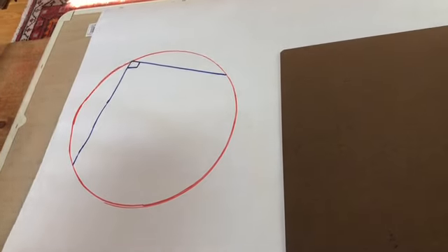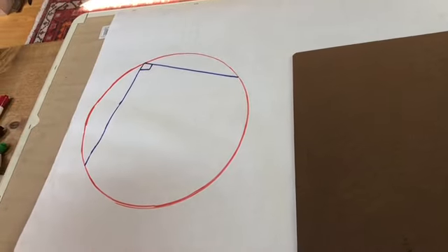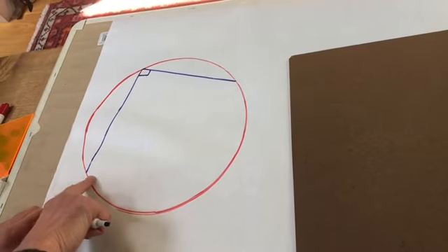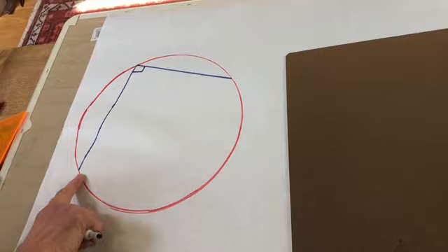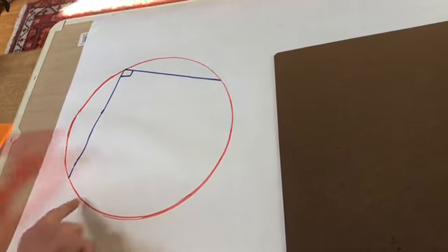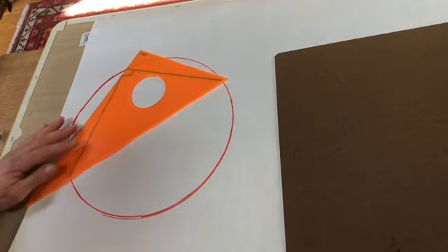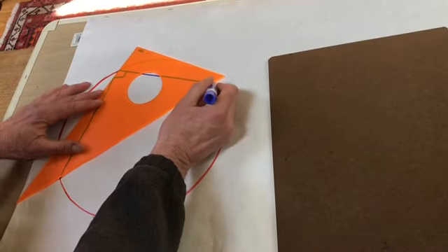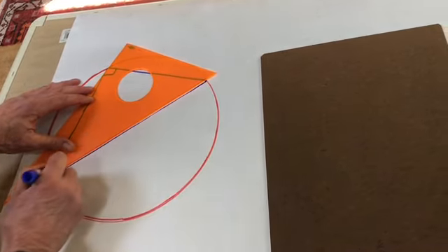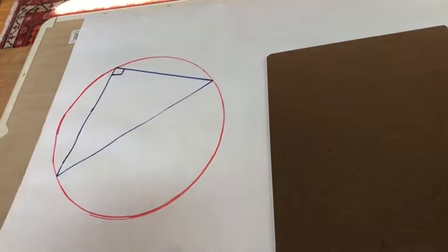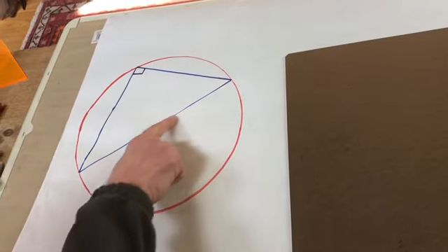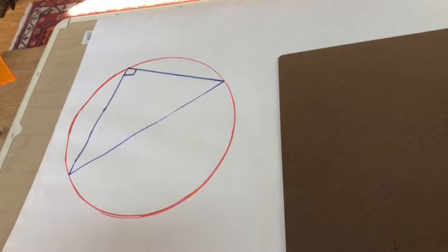Well, if it's 90 degrees, remember that the arc it intercepts is 90 times 2, 180 degrees, which would mean that if we connect these together, we have got ourselves a diameter. That's a diameter of the circle. It goes right through the middle. The center is somewhere along here.